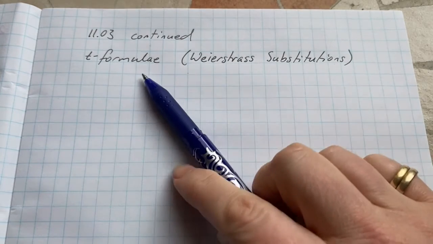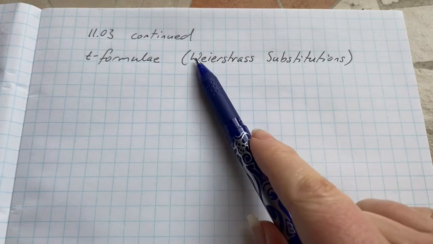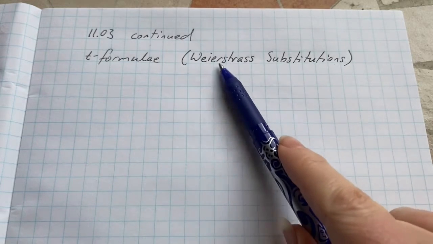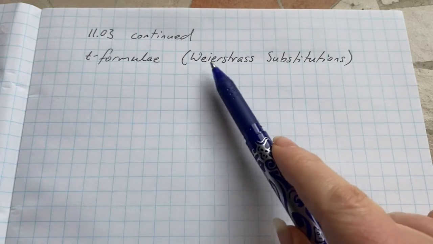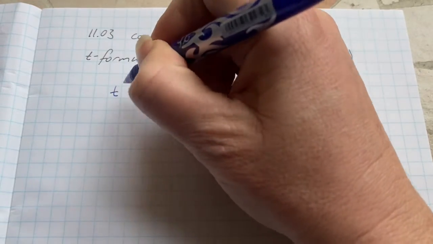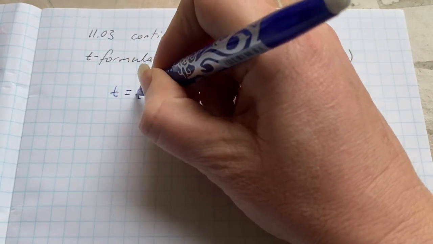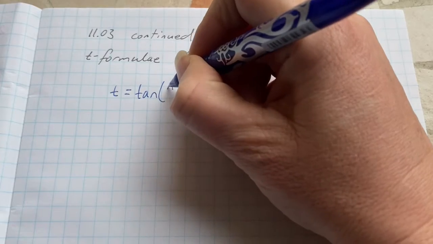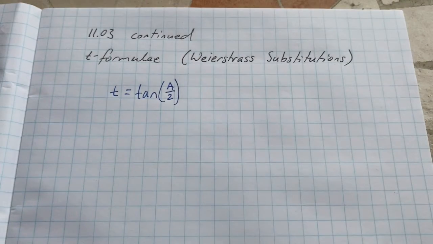In this last bit of 1103, we're talking about the t-formulae. They're also known as a Weierstrass substitution after Carl Weierstrass, who came up with them. They're pretty cool, but a little bit tricky to get your head around at the beginning. So in the t-formula, you set t is equal to tan of A on 2.